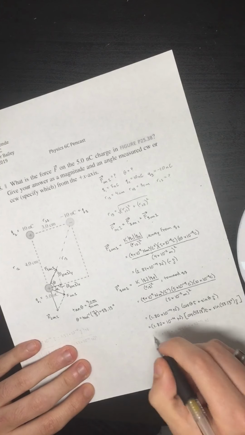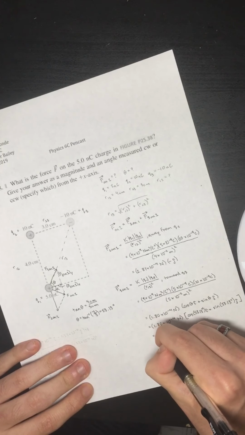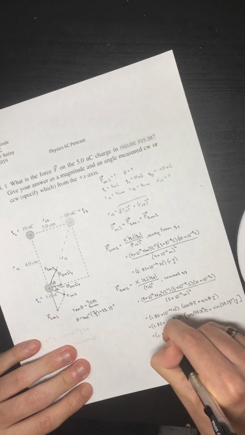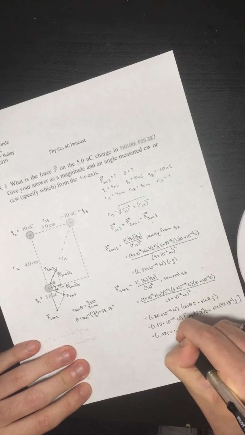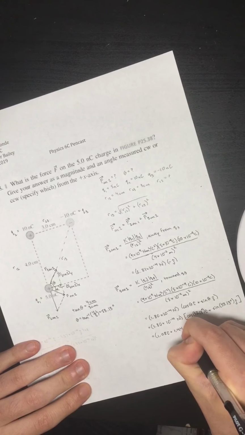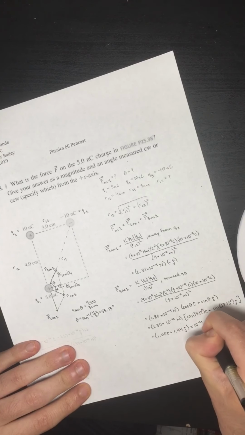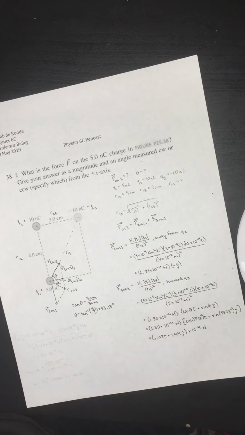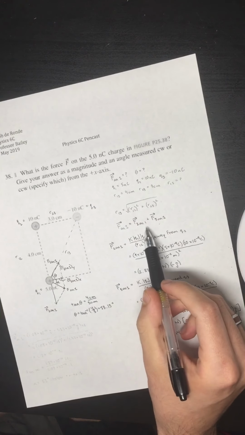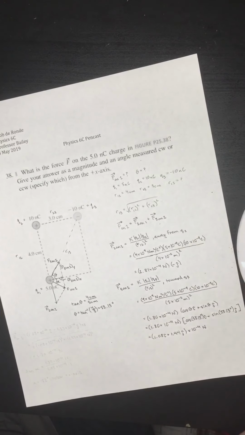And if you multiply this out, you're going to get 1.08 i hat plus 1.44 j hat times 10 to the -4 newtons. So you now have your two forces that are going to combine to get the force on 1.